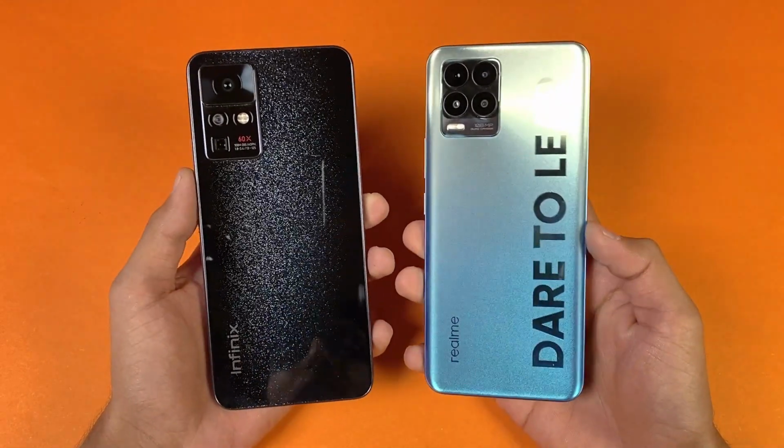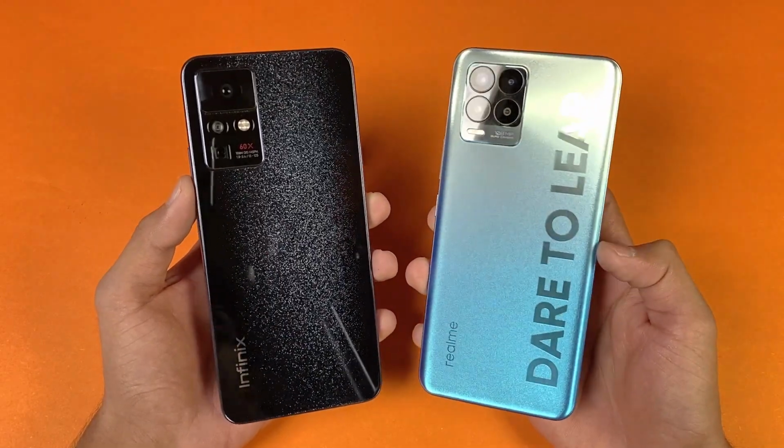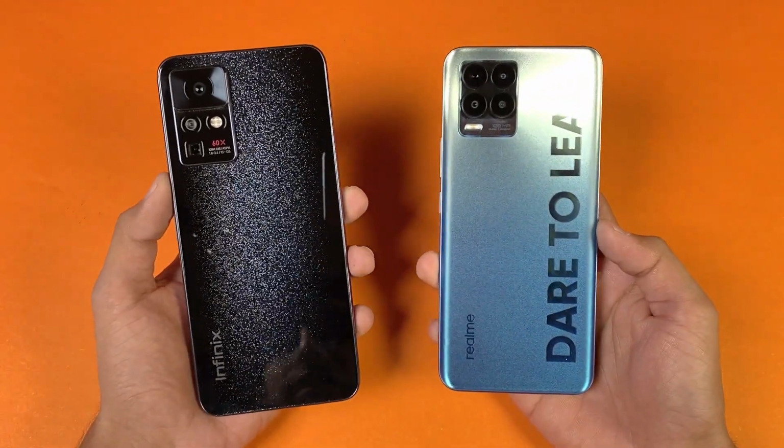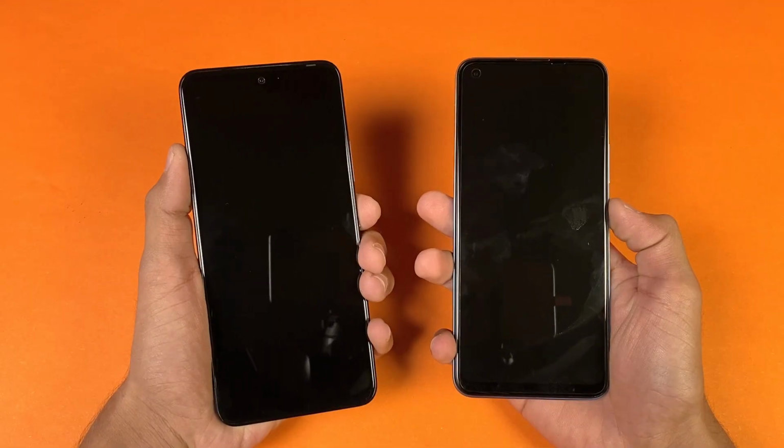In this video I'm going to show you how much the difference between the Infinix Zero X Pro versus the Realme 8 Pro is in apps opening speed as well as in the boot up test. So without wasting any time, let's get right into it. Now let's see the boot up test.